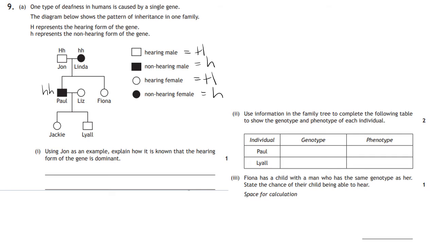Look at Jackie. Jackie can hear, so she's got to have a big H. But what did Paul give her? Paul gave her a little h. Lyle, he can hear, so he's got a big H. But then look again, Paul's his dad. Paul gave a little h.